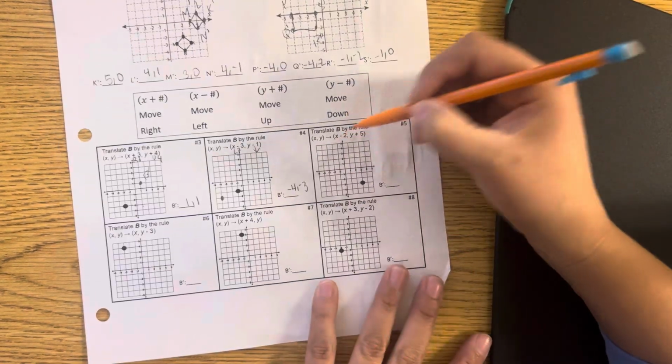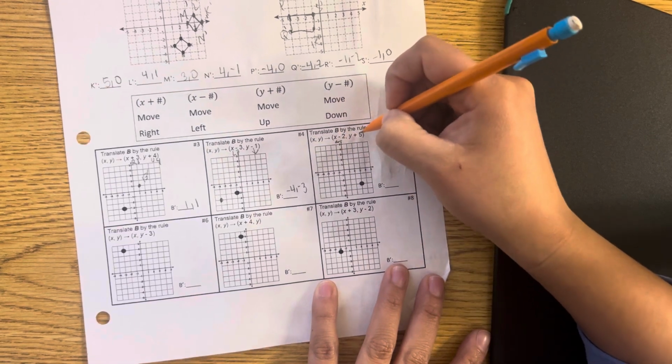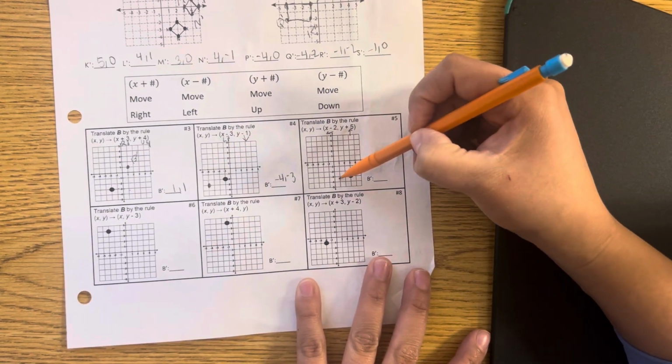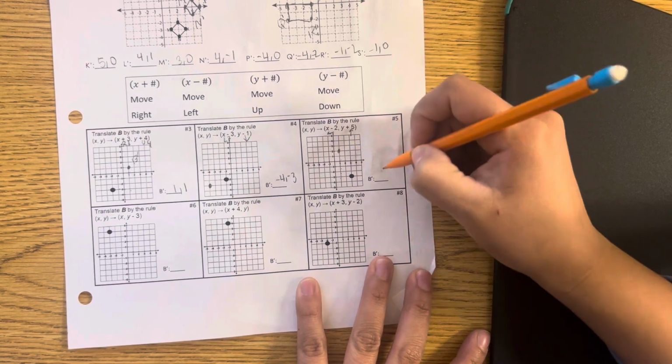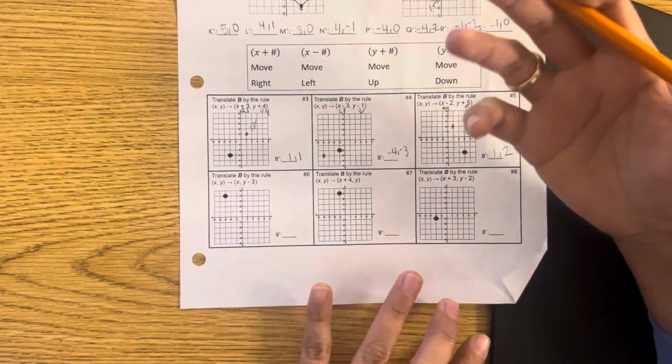Doing that again. X goes left and right, but since it's X minus 2, we're going to go left. Y goes up and down, but since it's plus, we're going to go up. So then we're going to go left 2, up 5, 1, 2, 3, 4, 5, and put a dot. So my new B point is 1, 2. And it gets pretty repetitive, but this is where they try to stump me.